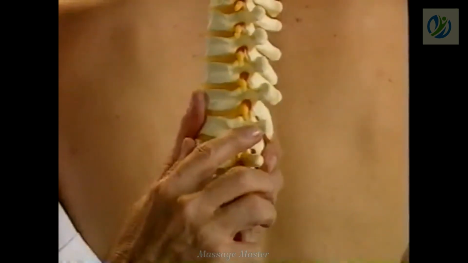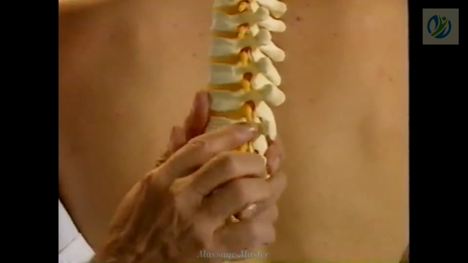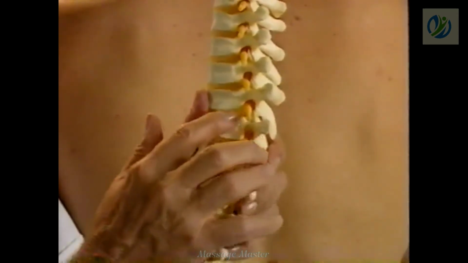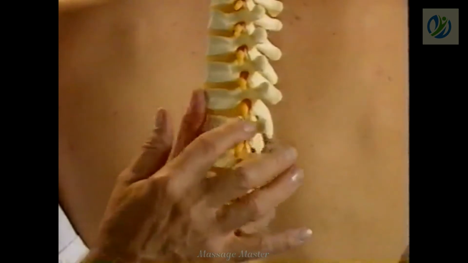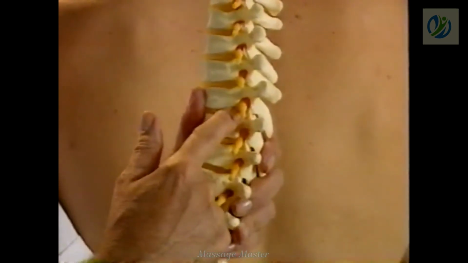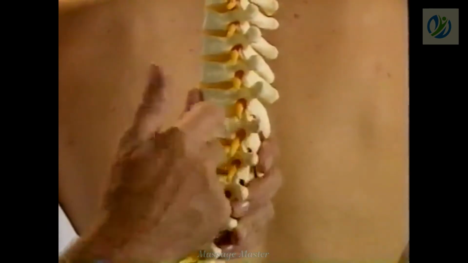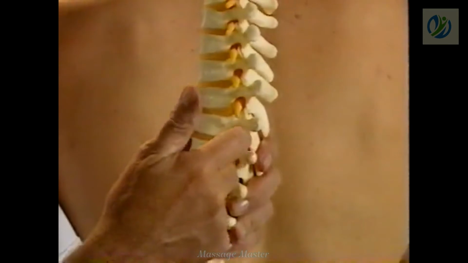The transverse processes have on their anterior surfaces a facet joint that articulates with the rib, called the costotransverse articulation. So between the costovertebral and the costotransverse articulations, they control a lot of rib motion.